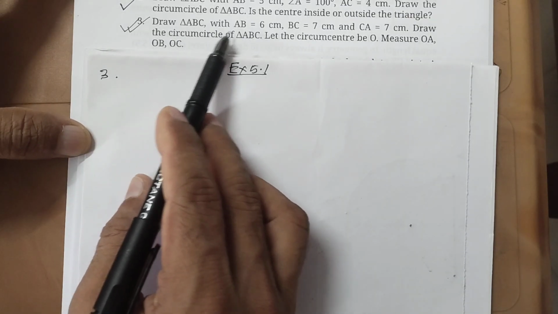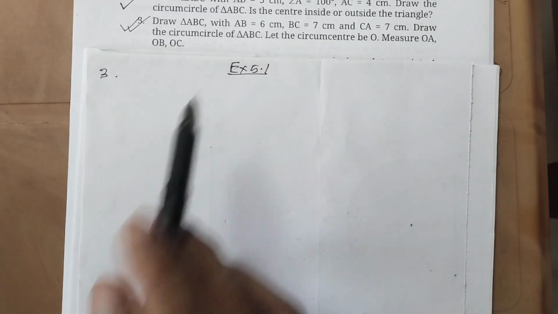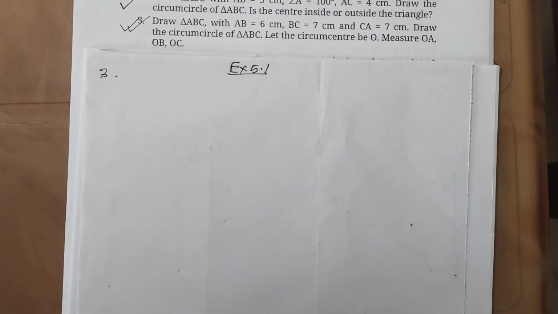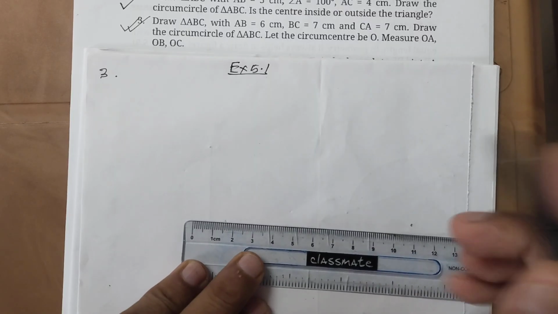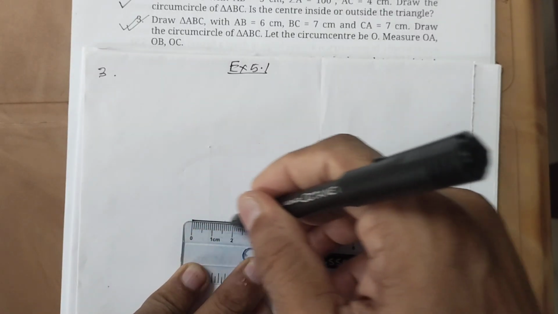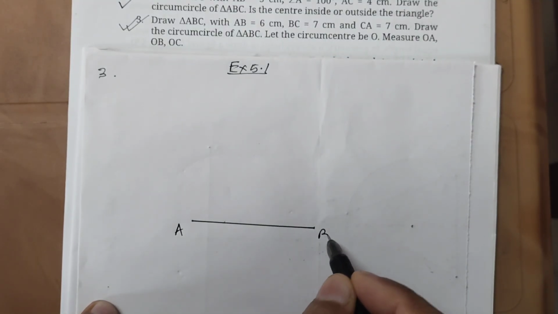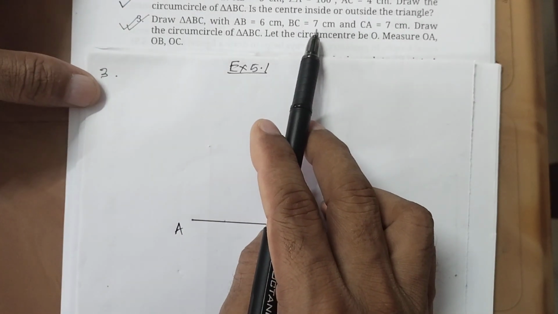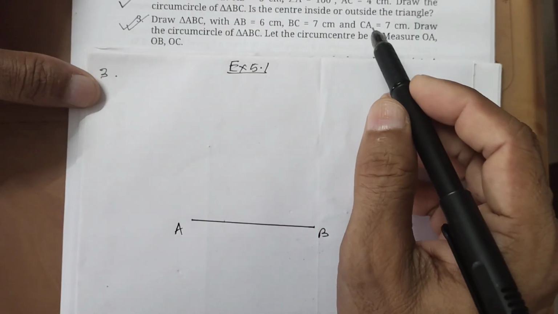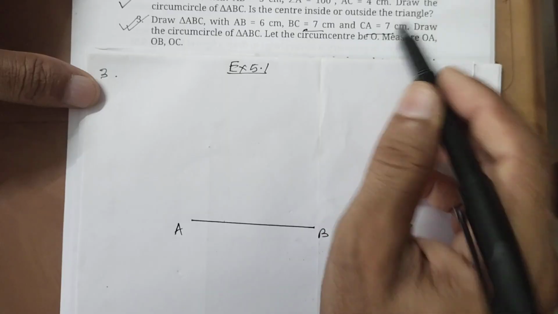Draw a triangle ABC with AB equal to 6 centimeter. AB equal to 6 centimeter, you will draw with a scale. From A to B, we are drawing 6 centimeter. Mark this point A, and this point B. Then BC should be 7 centimeter, from B to C 7, and C to A also 7. See, BC is 7, CA also 7.